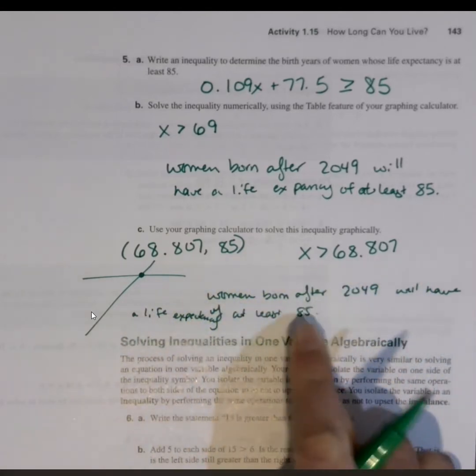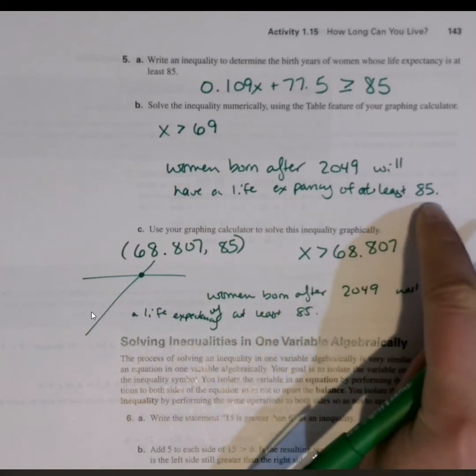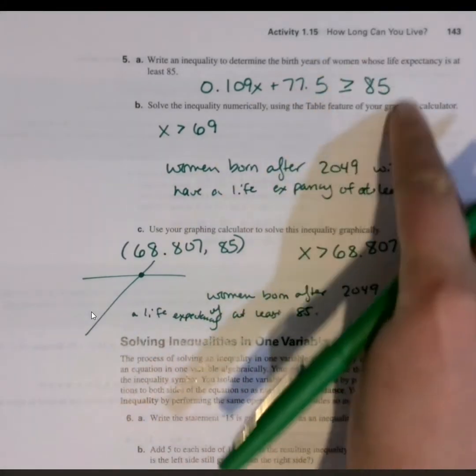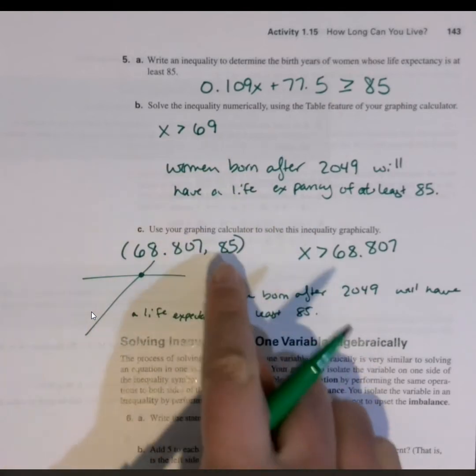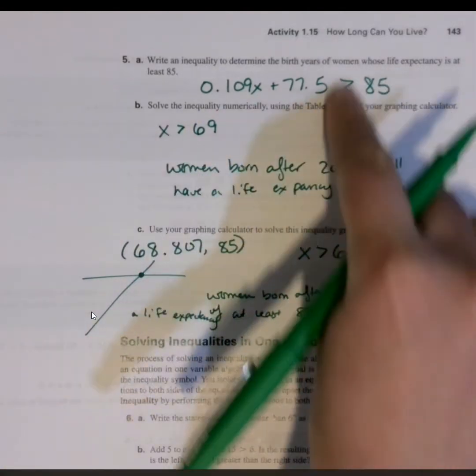Now, in this case, I knew the 85 in the first because it was already just a whole numbered value. I didn't have to wait until the graph to find the y-coordinate. I knew it from the original equation.